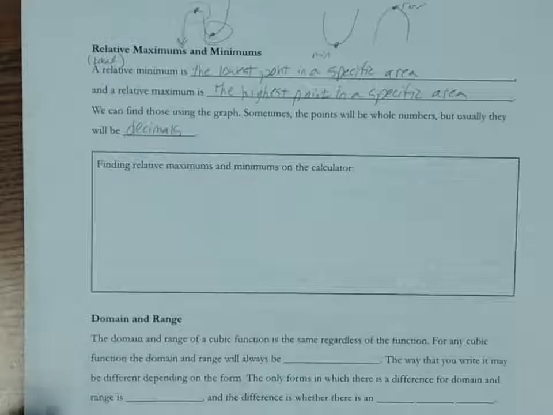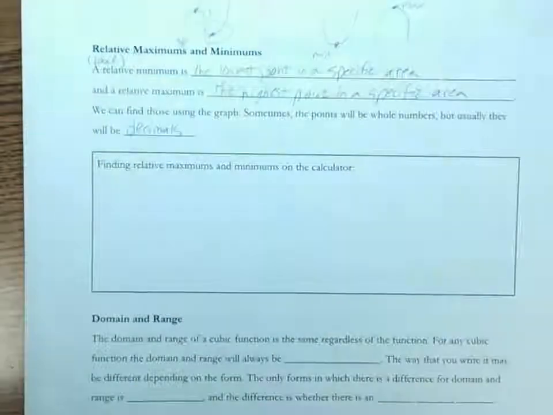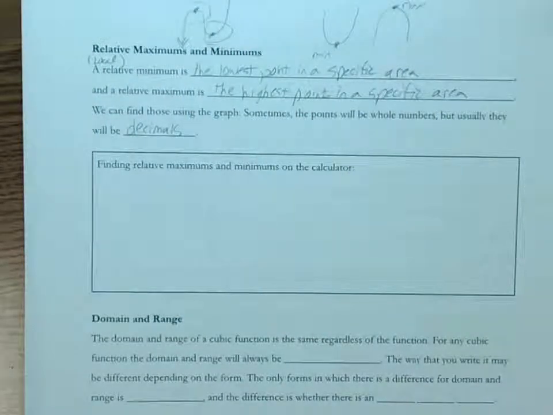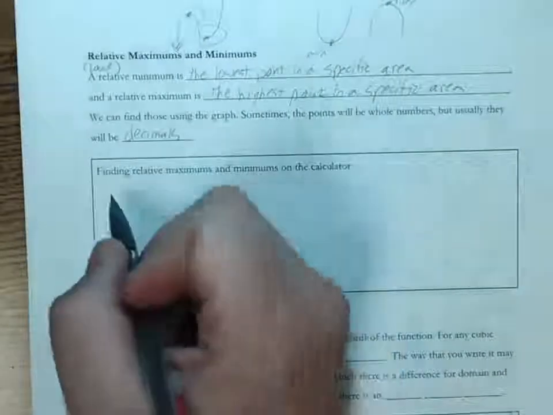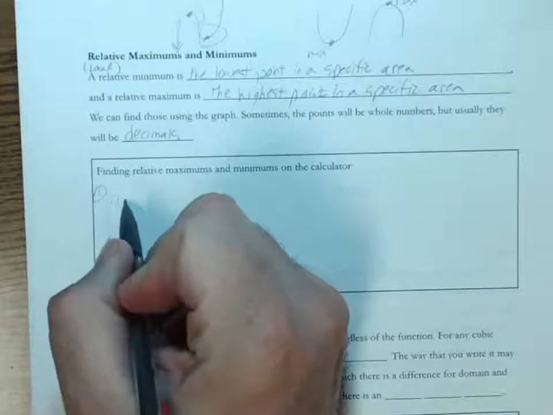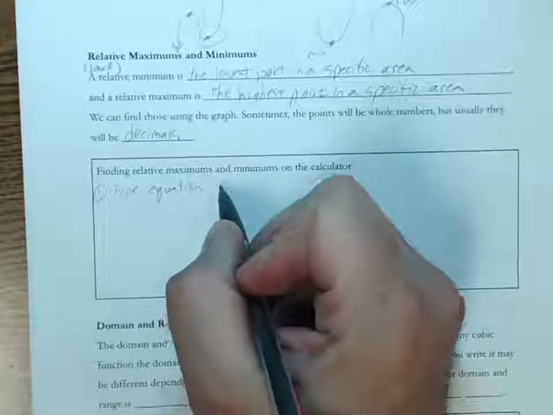I'm going to tell you the buttons, and then when we go to do an example, I'm going to explain a little bit more so that you understand why these buttons work the way that they do and what's going on. So here are the buttons. First, you type the equation into y1.